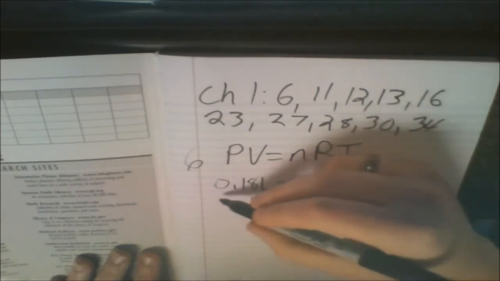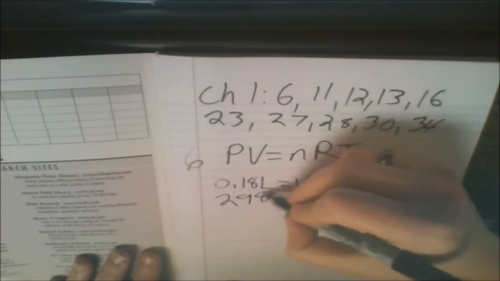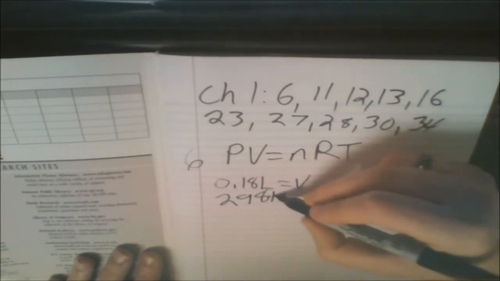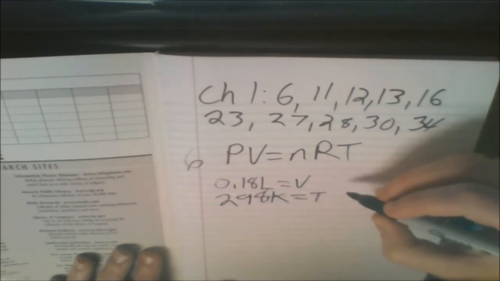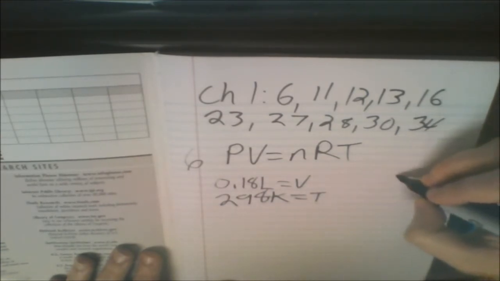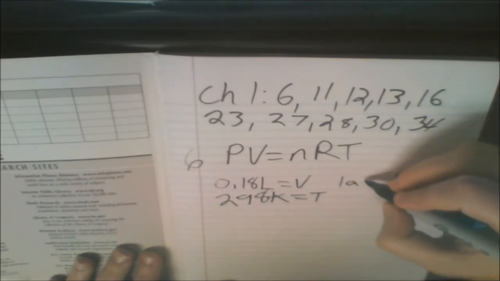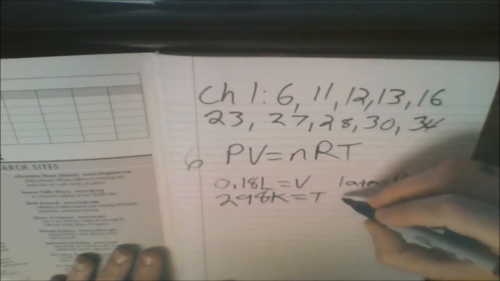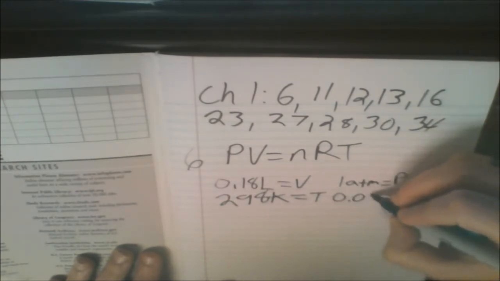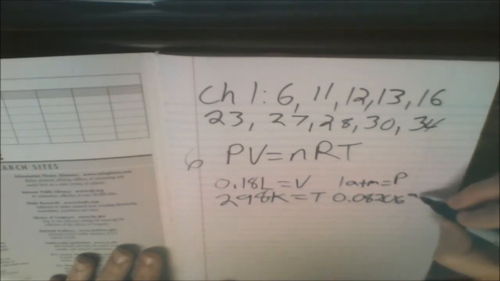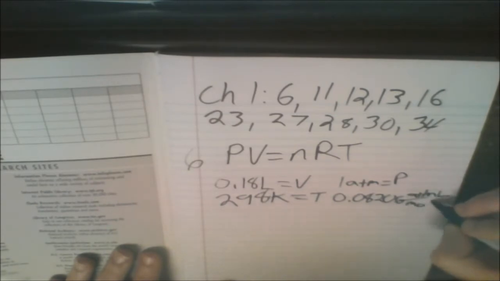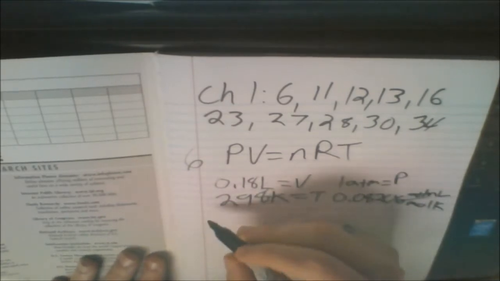The temperature is 298 Kelvin. Our pressure is 1 atmosphere, meaning our R must be 0.08206 atmosphere liters per mole Kelvin.